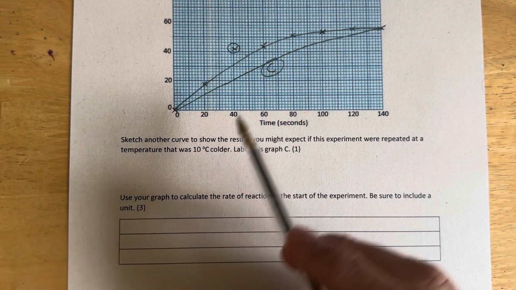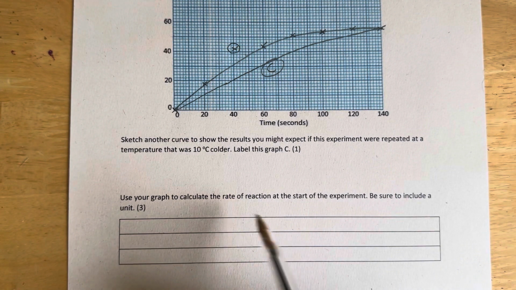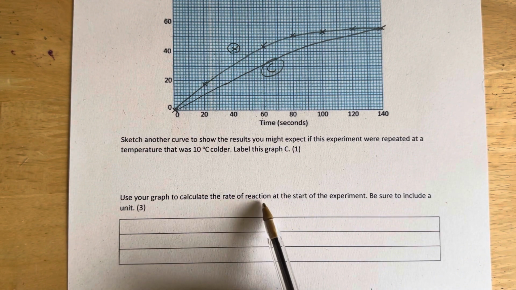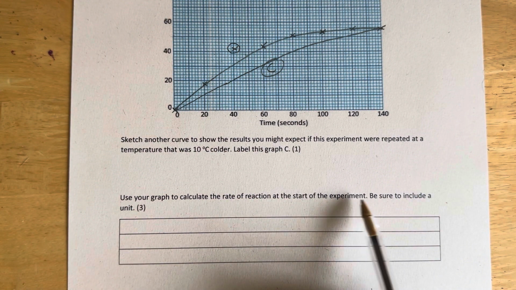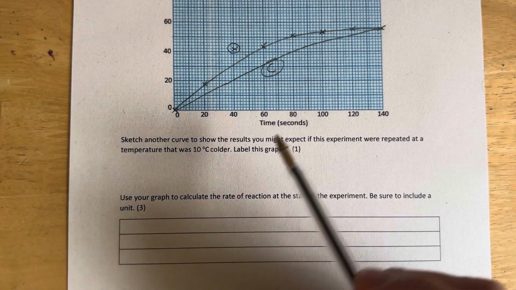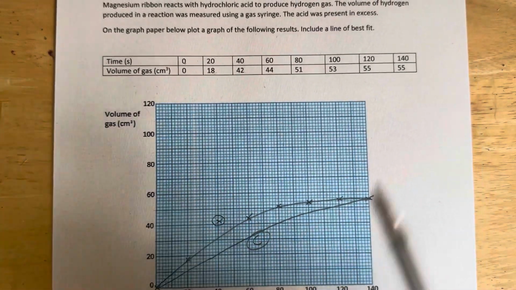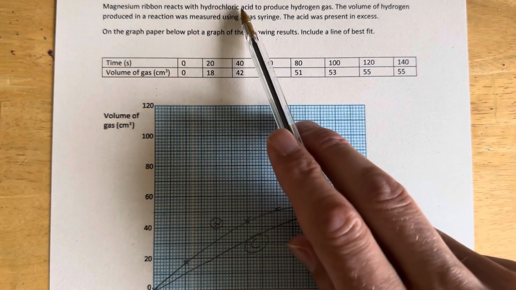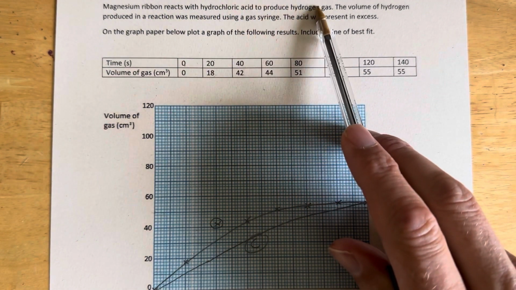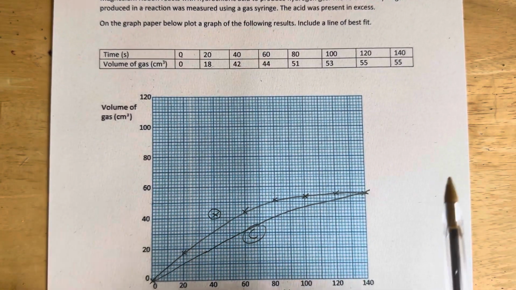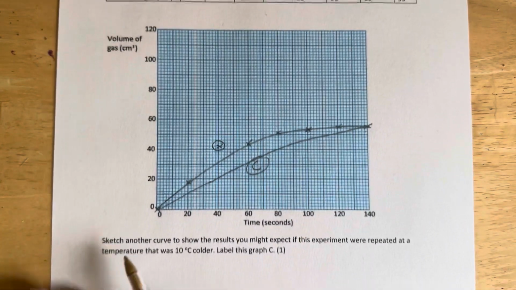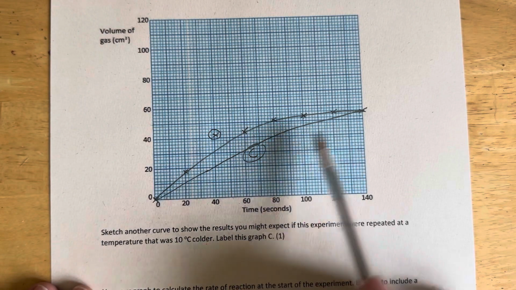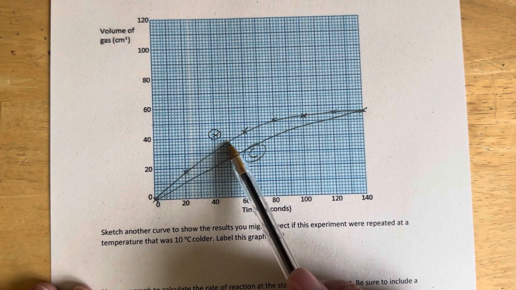Use your graph, that's the graph we plotted in the previous question, to calculate the rate of the reaction at the start of the experiment. Be sure to include a unit. Okay, so just to remind ourselves, we had some data from a previous question of a reaction between magnesium and hydrochloric acid. It produced hydrogen, and that's what we want to calculate the rate of. This question here was about C, so forget that. We're talking about this curve here.